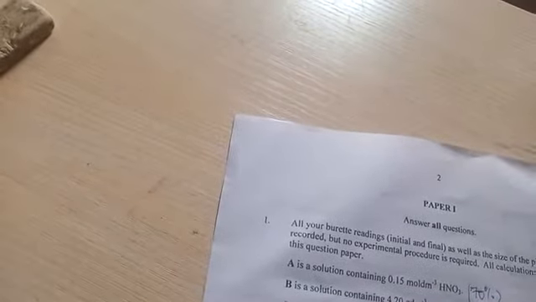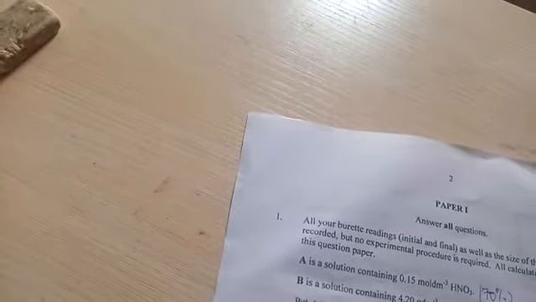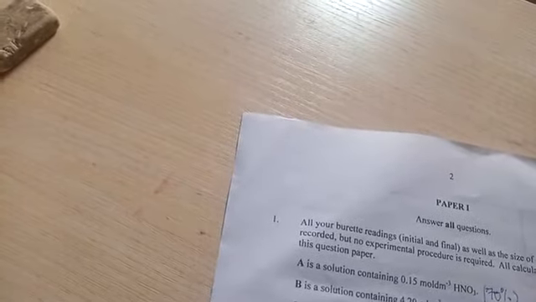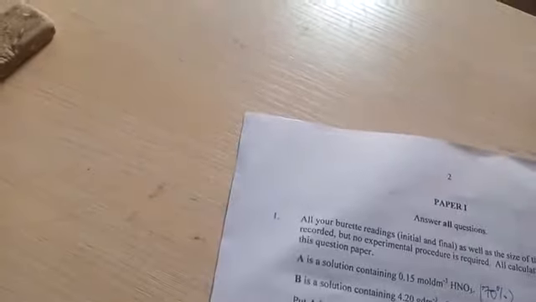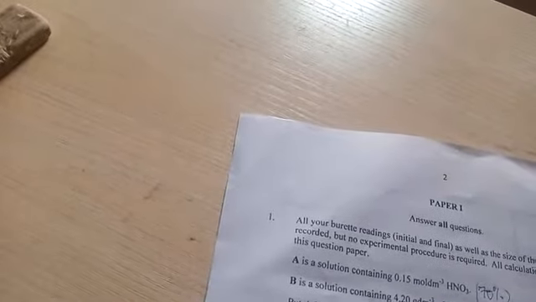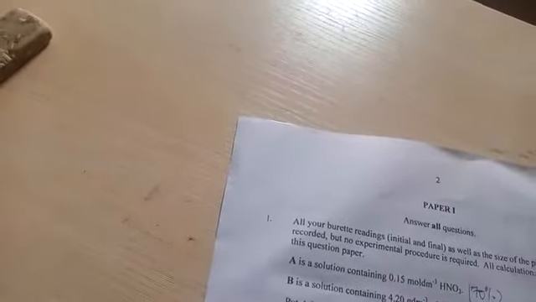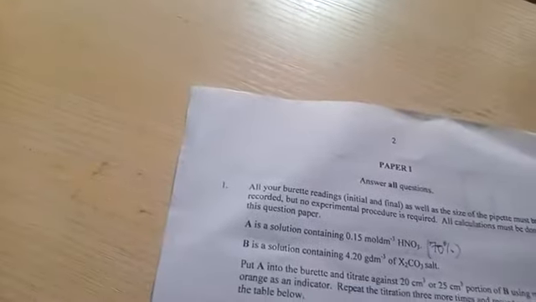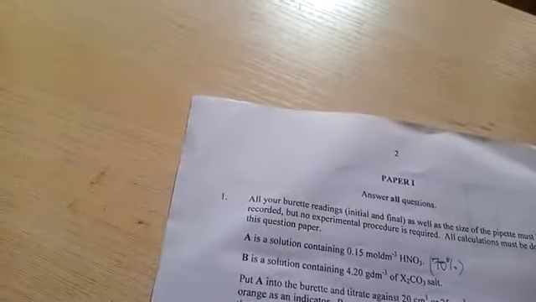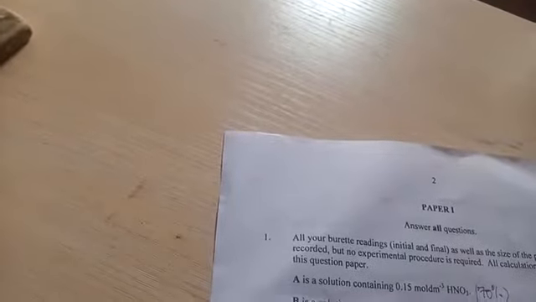So here I have that my rough is 14.80, and then the first titer is 14.50, then I have the second one to be 14.40, and then the last titer to be 14.30.